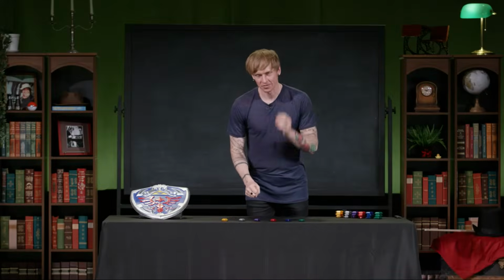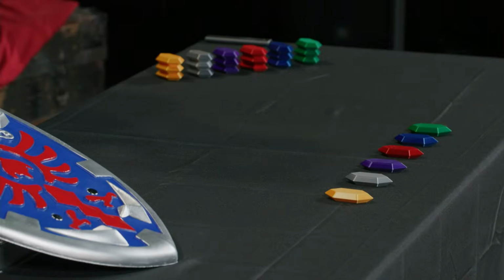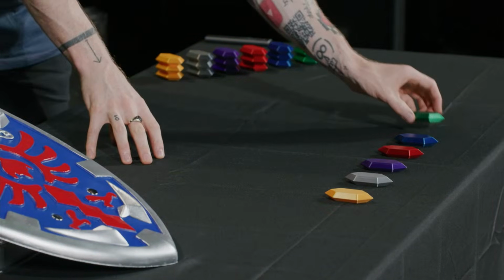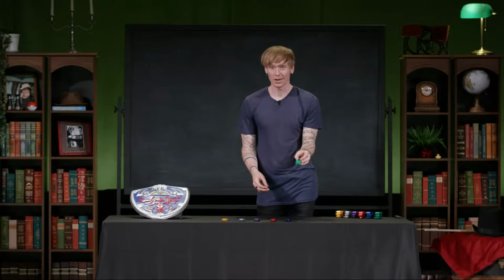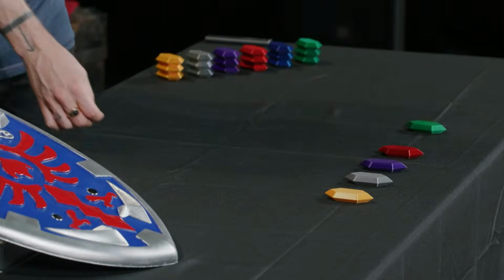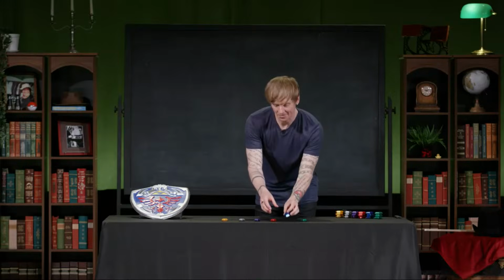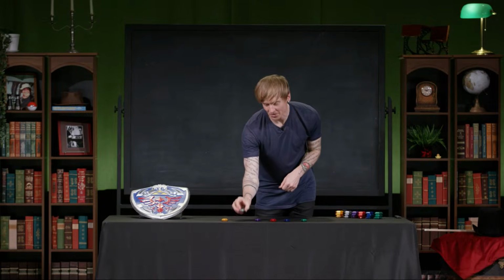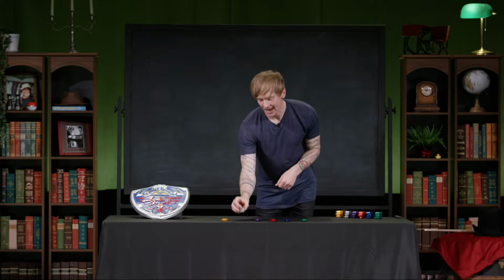So I have some rupees on the stage in front of me. And just to get a feel for how they work, we have 6 different colors. The green rupee is worth 1. The blue one is going to be 5. We then have the red one, which is worth 20. We have the purple one, which is worth 50. We have the silver one, which is 100. And then the gold, which is 300.